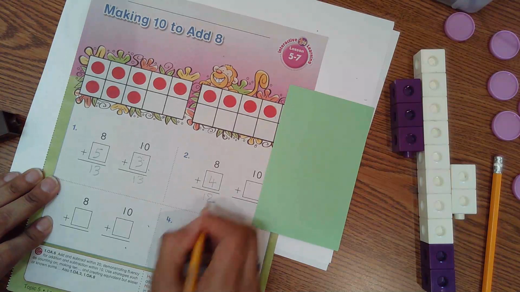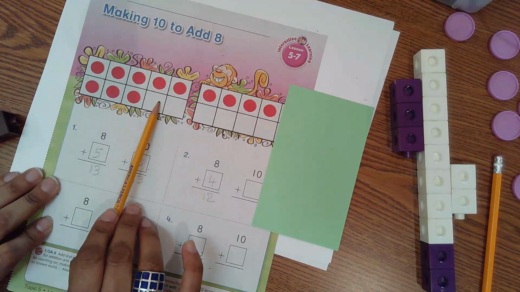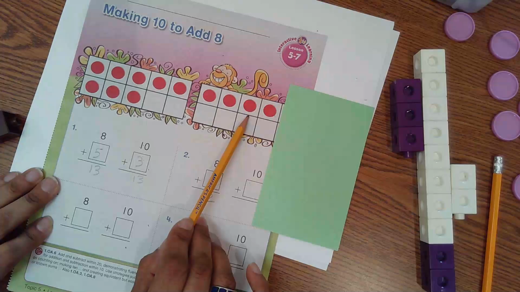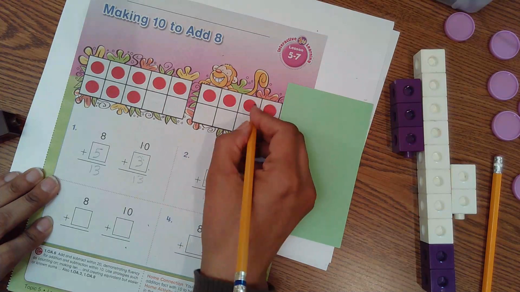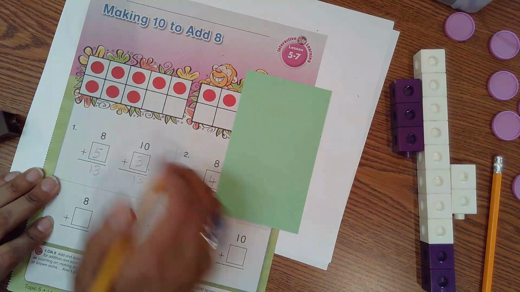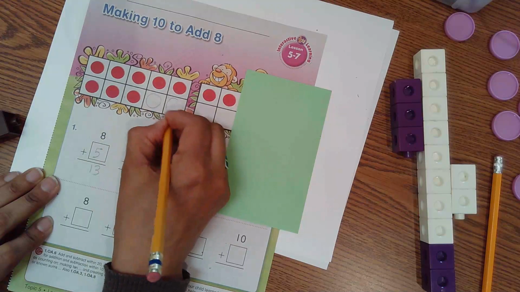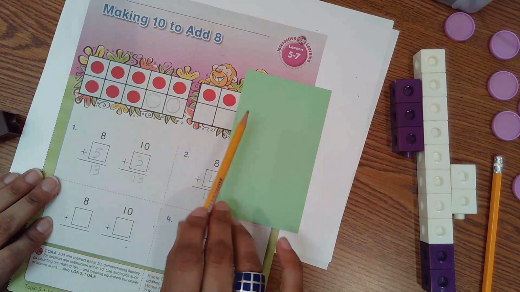All right? Now I'm gonna fill my first 10 frame to 10. I need to make 10 by moving 2 because I have 2 empty boxes. So I'm gonna take 2 from here and move them here. All I did was move them from this 10 frame to this 10 frame.